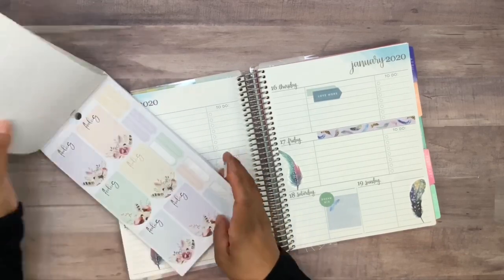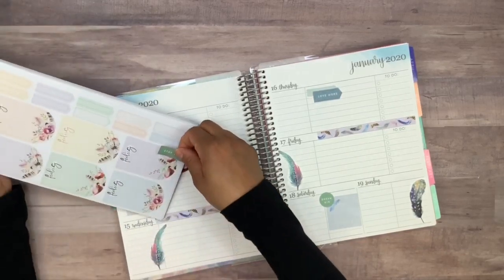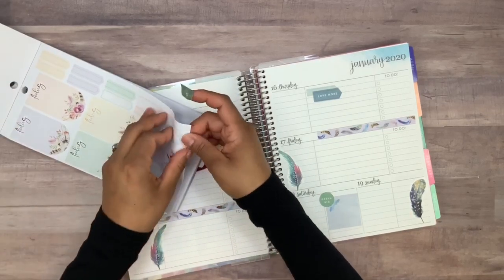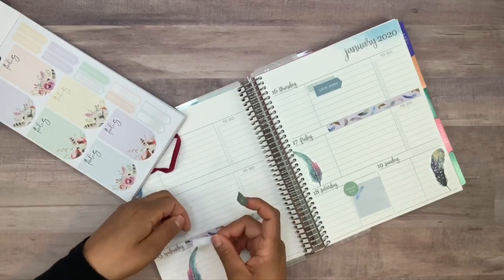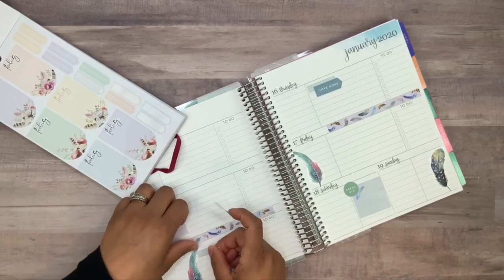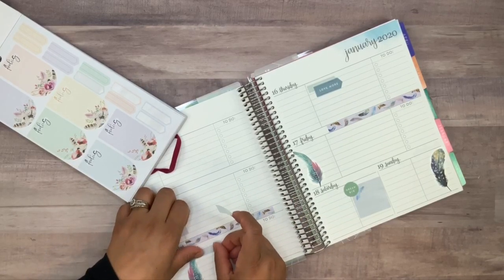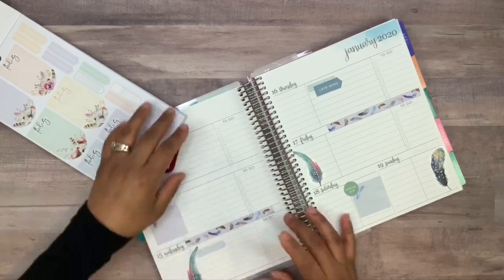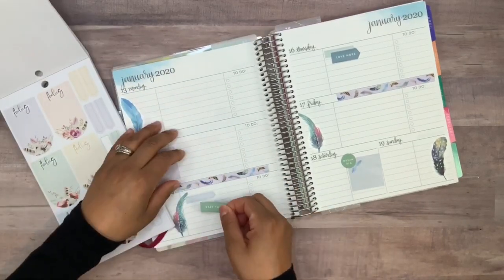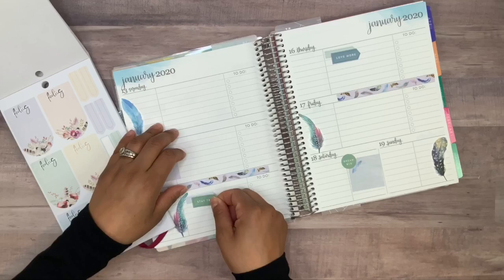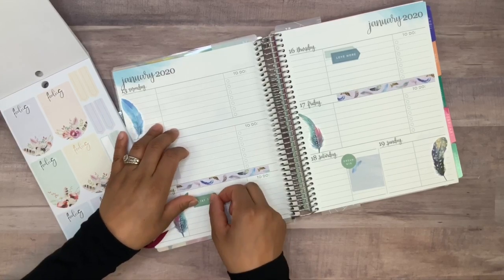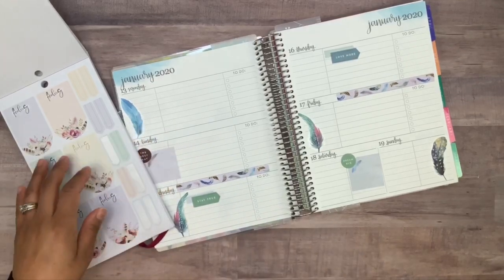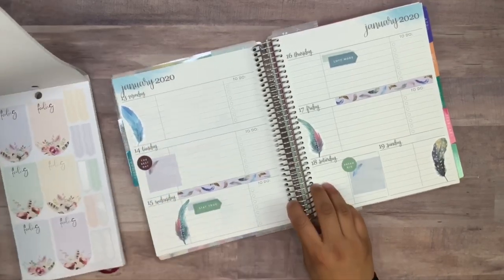Which colors do they have? I think we're going to do the blue one this time. And again, I just want to put it right off to the side. Right about there. And then this one would be layered just the same. Just to give it a layering effect. So I do like that.